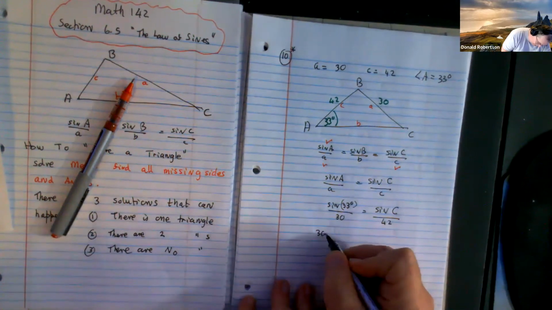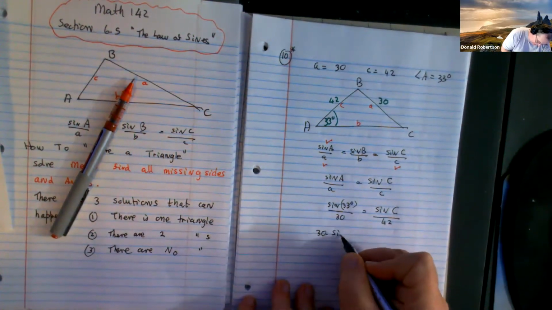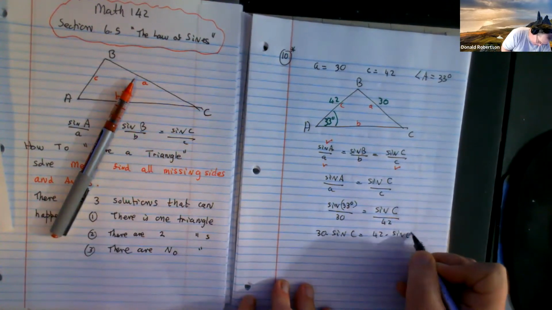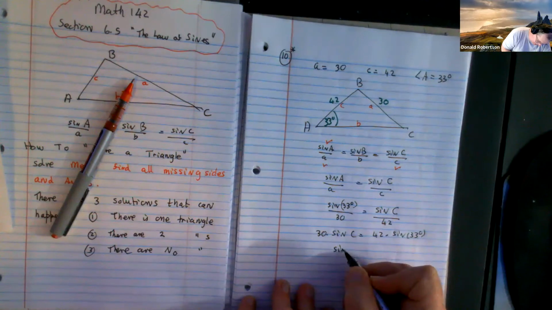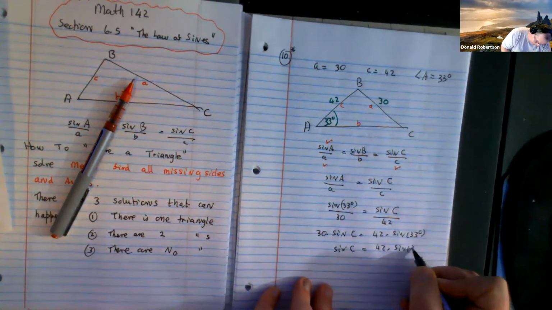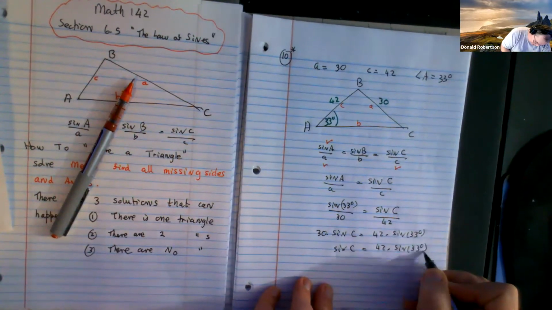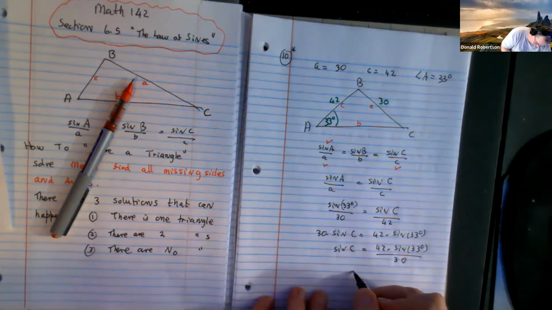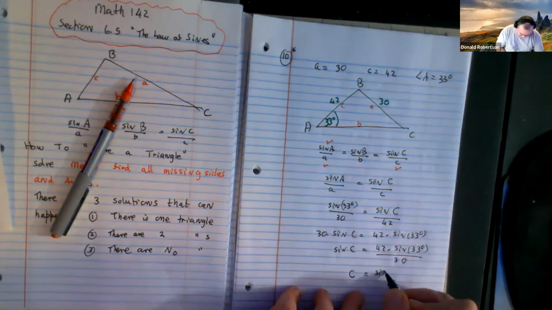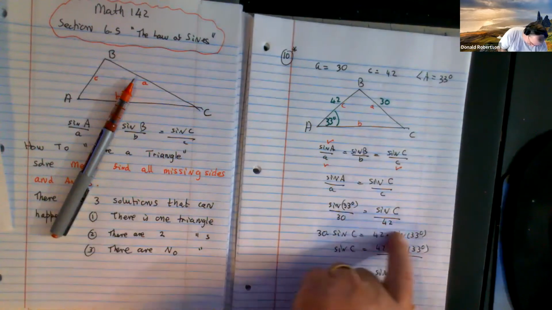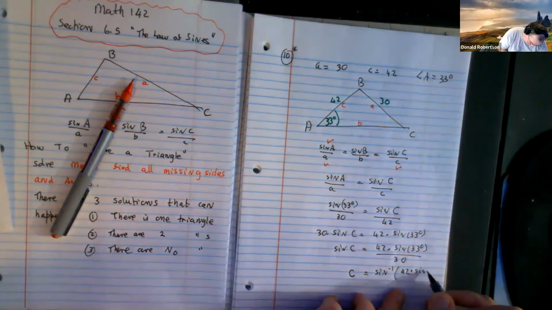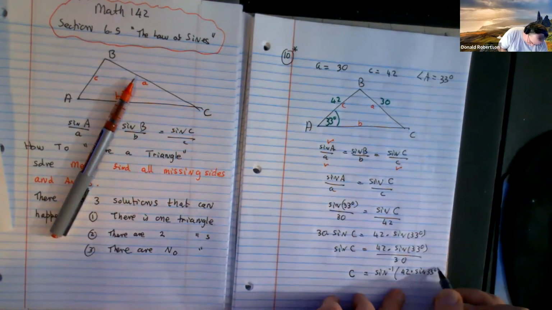Then cross multiply, which gets us this. Divide both sides by 30, which gets me that. And to get angle C, we now use the inverse sine button. So it'll tell me what angle is equal to this expression: 42 times the sine of 33 degrees all over 30.